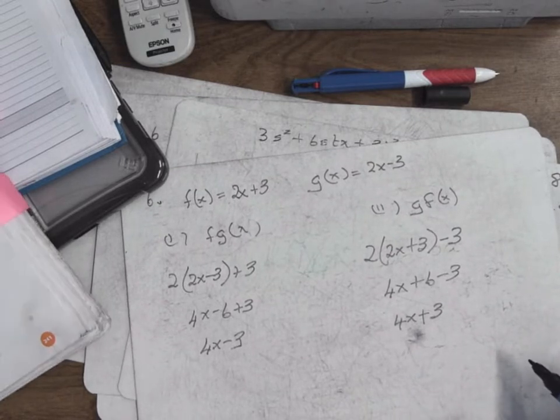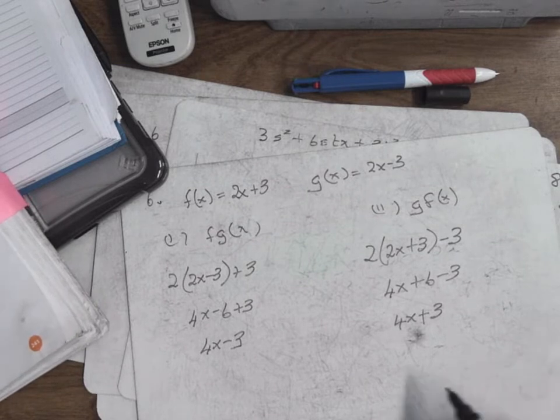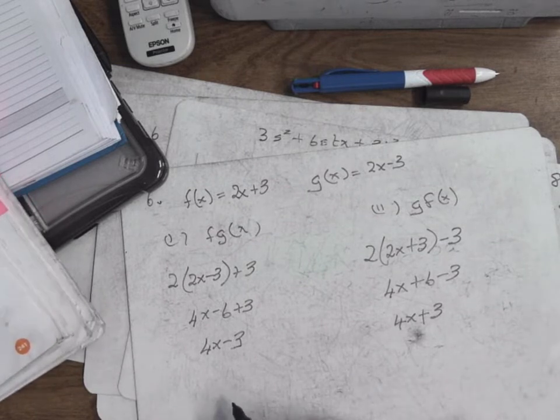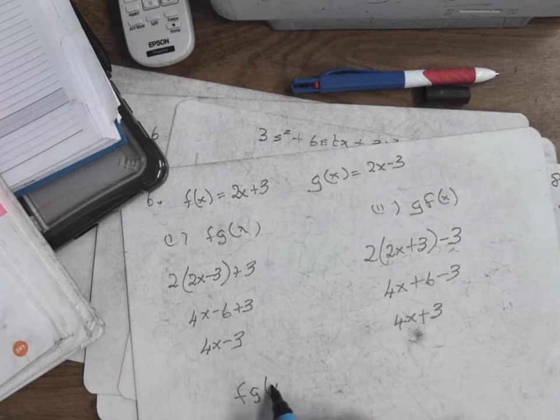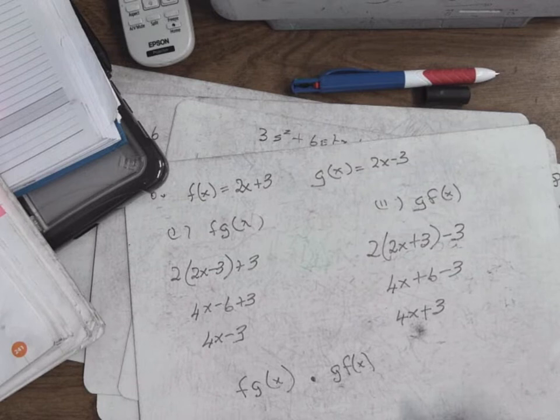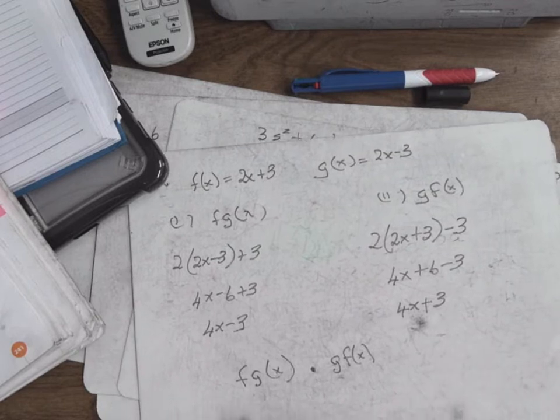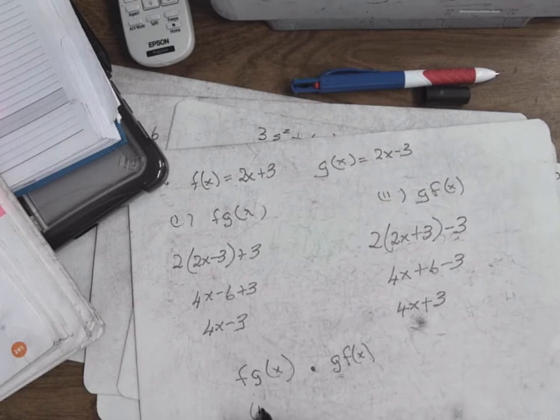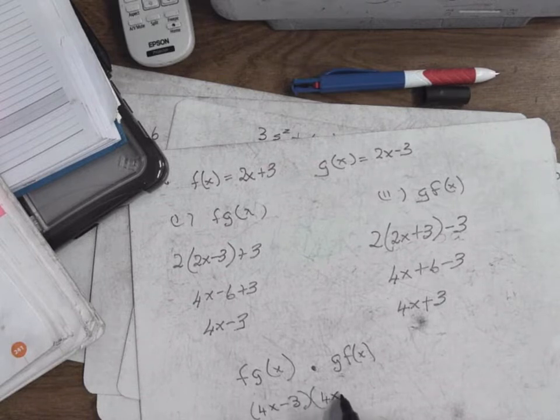Right, okay. Then the second bit asks me to determine the least possible value for the product. So f g of x multiplied by, I'm going to put a dot for the multiply so I don't think it's an x. Is that okay? So basically I want to multiply my two answers and see what happens. One answer is 4x minus 3. The other answer is 4x plus 3.